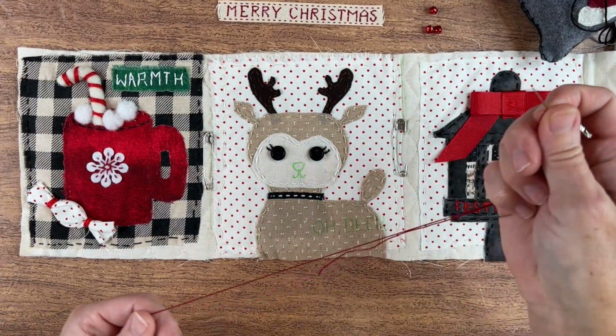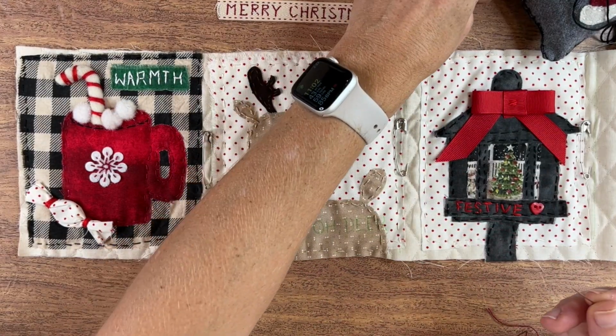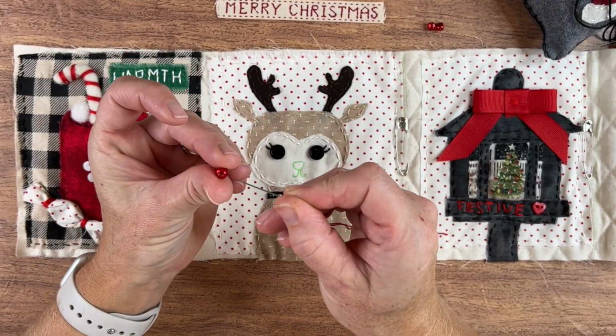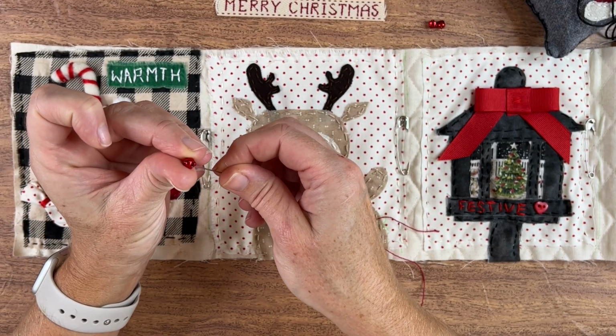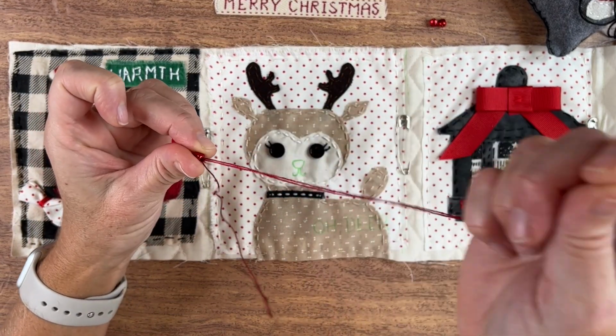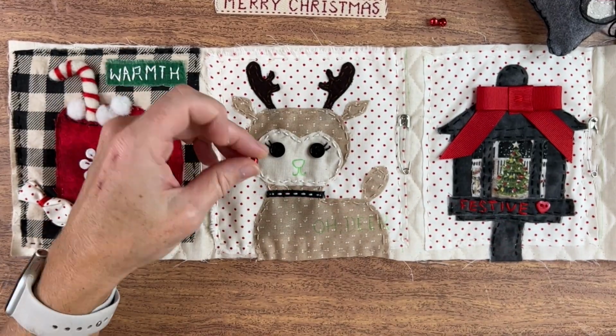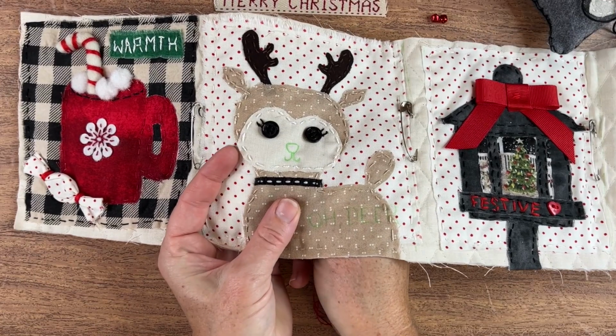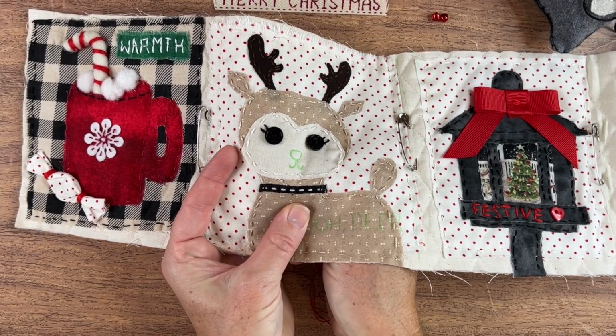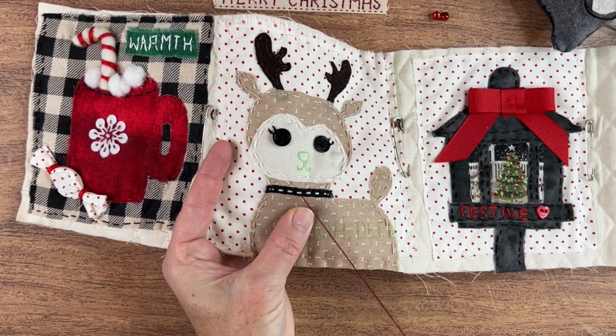And I'll take my red thread and start with the jingle bells here. Now it has a very small little opening here on the bell, so I have to make sure that my needle will fit through there, and it does. So I'll start right in the center and add my bell. I'll make a stitch first.